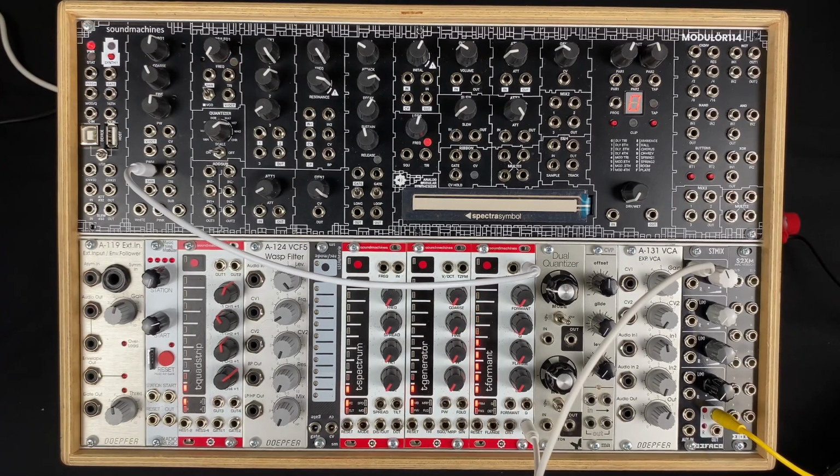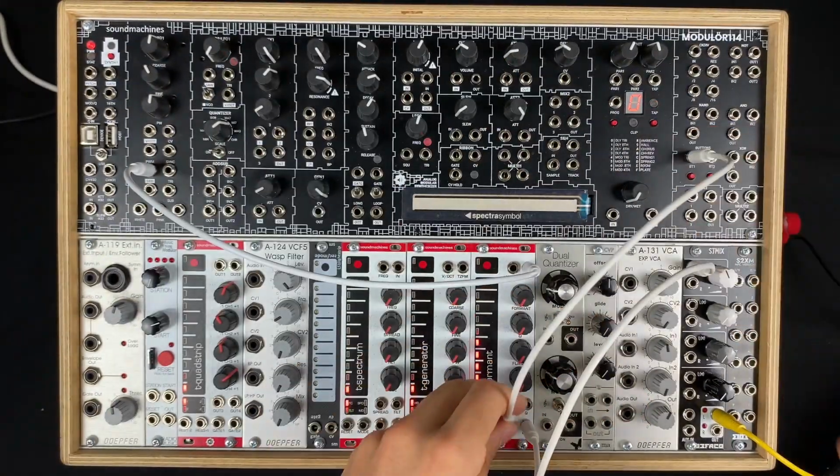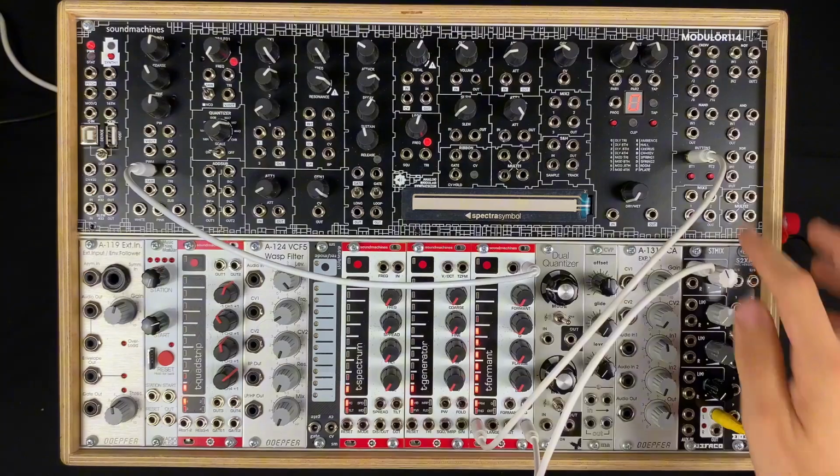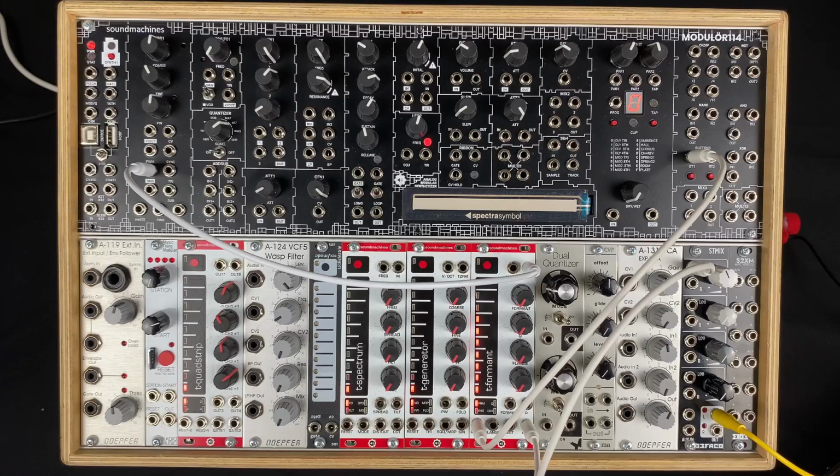If we apply a gate signal to the reset input, for example in this case from the button output on the modular 114, this automation will reset and start from the beginning. An automation can also be set to one-shot mode.